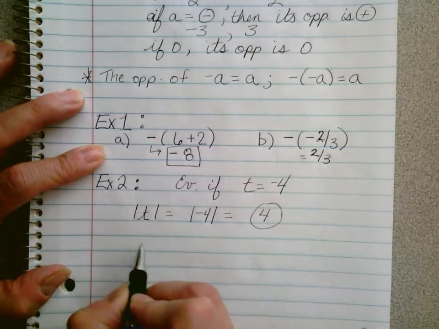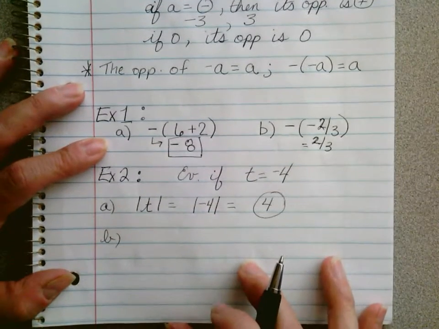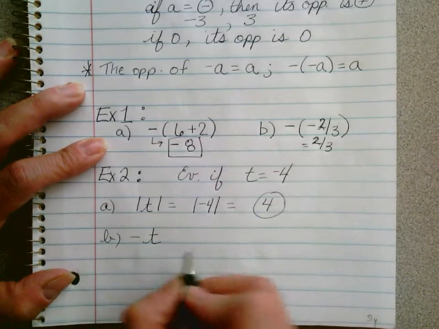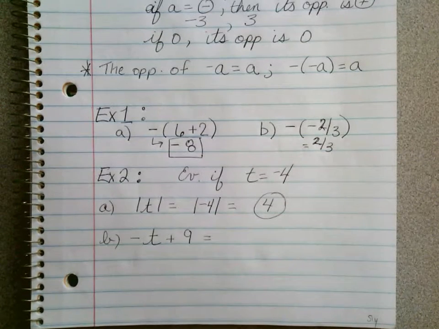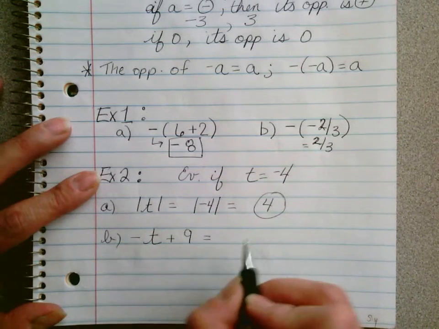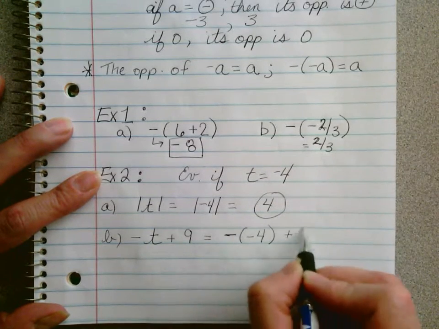And the other one I have for you. The opposite of t plus 9. This is still the most commonly missed thing that I see even in upperclassmen doing Algebra 2 and other topics. The opposite of t. Tell me what t is again. Okay?